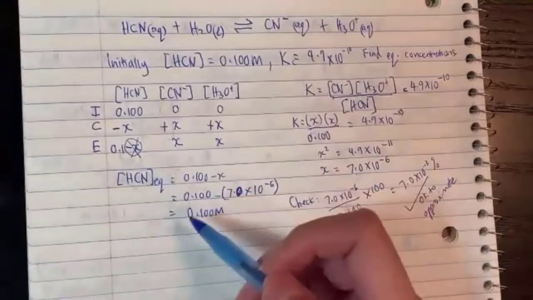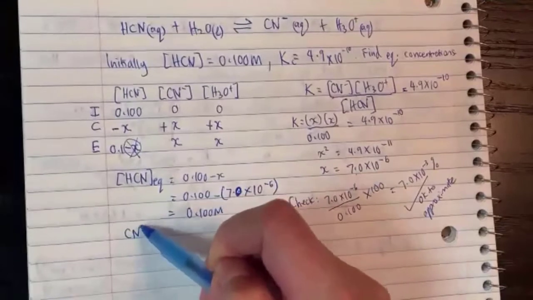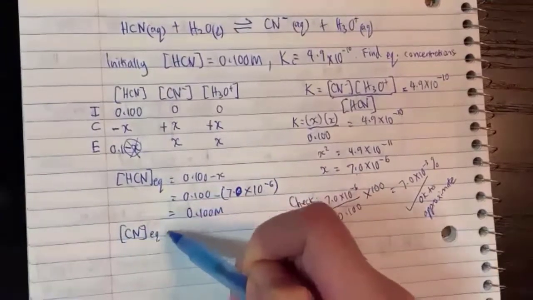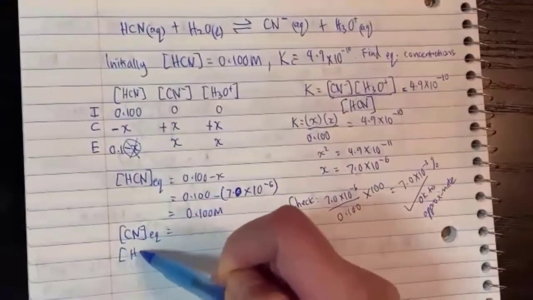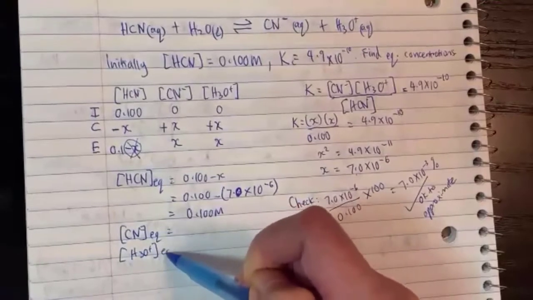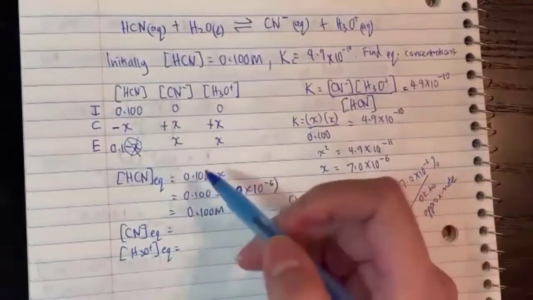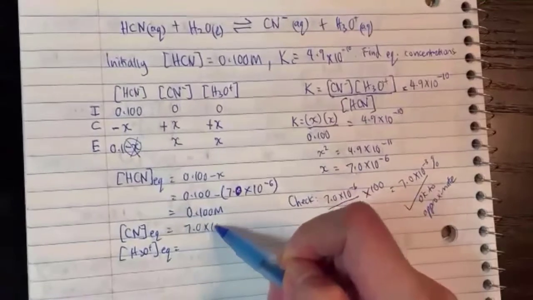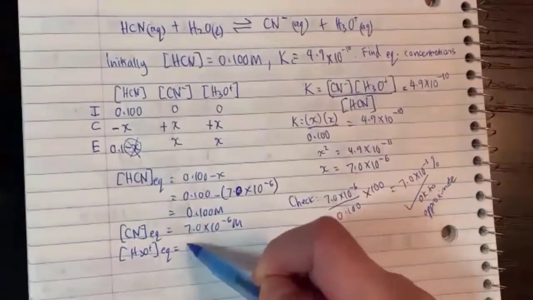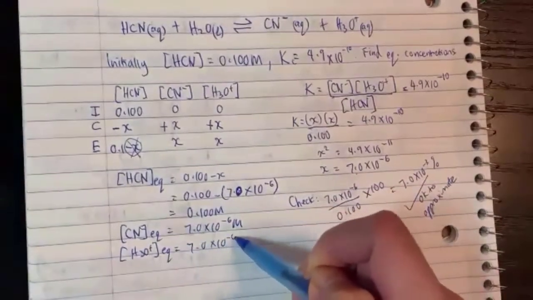And then the other two are just x, so that's easy. We just write down the value for x there, 7.0 times 10 to the minus 6, and 7.0 times 10 to the minus 6.